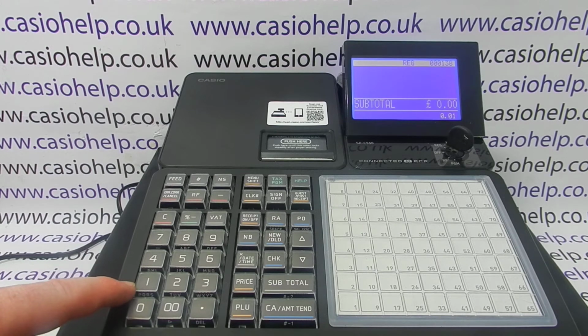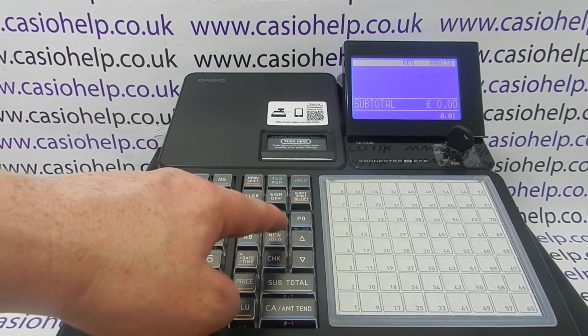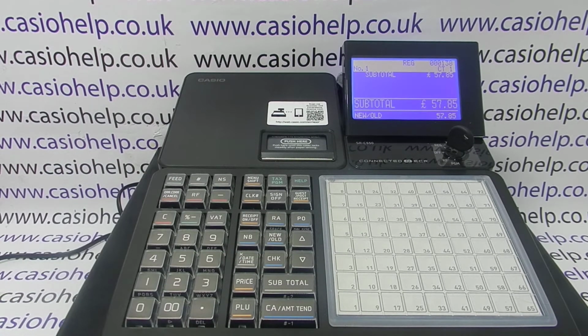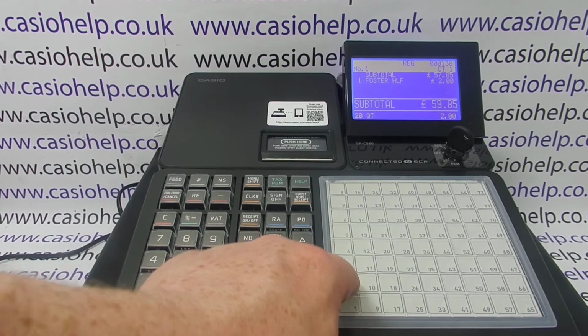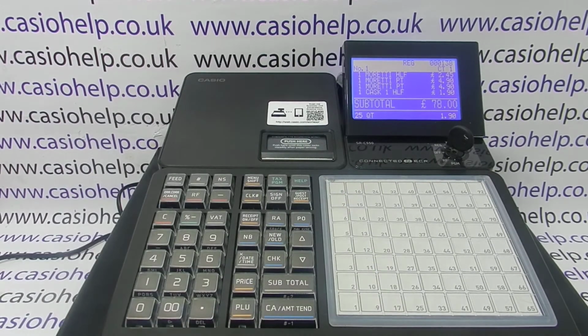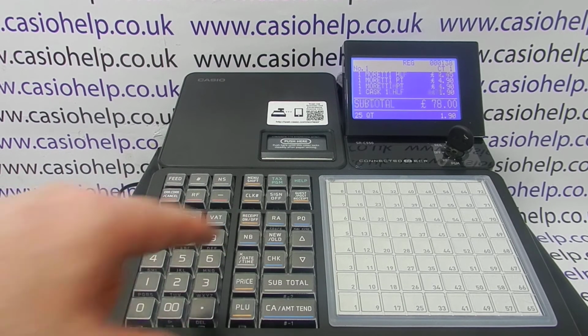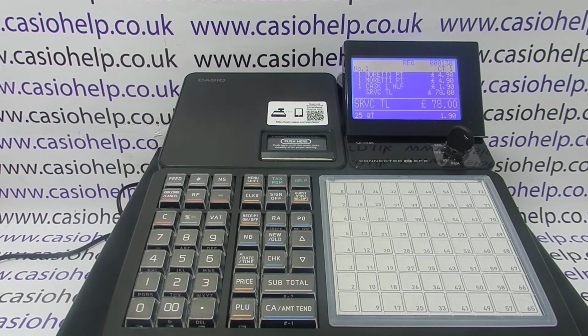So to open tab 1, press 1 and then the new/old key. I've already got some items entered under that tab, so I can add to it. Or if I didn't want to add anything, I could have just pressed the layaway key, which is MB, and that will then lay that tab away.